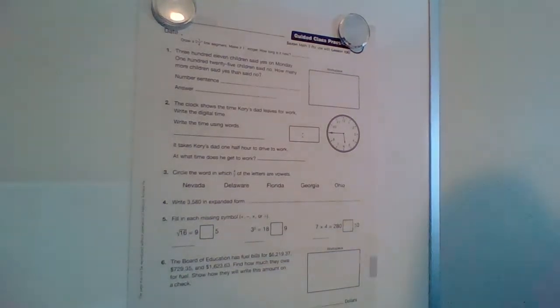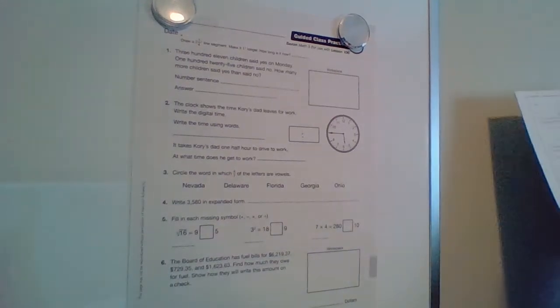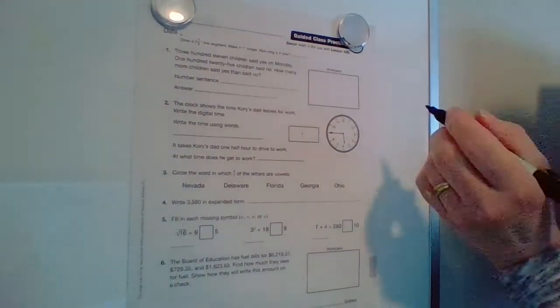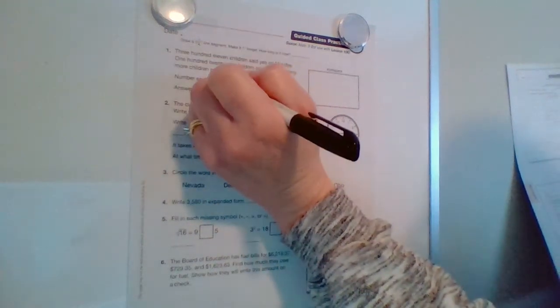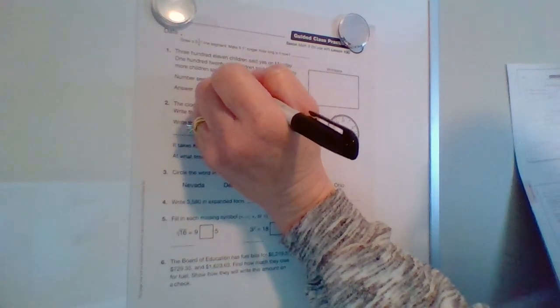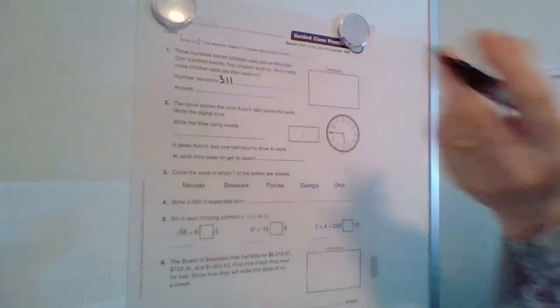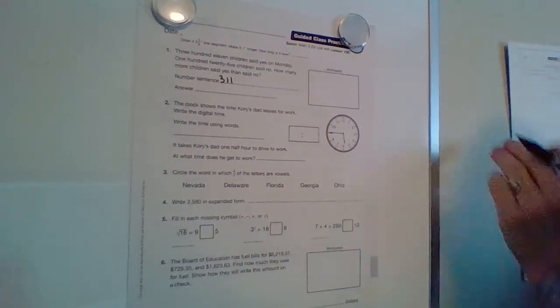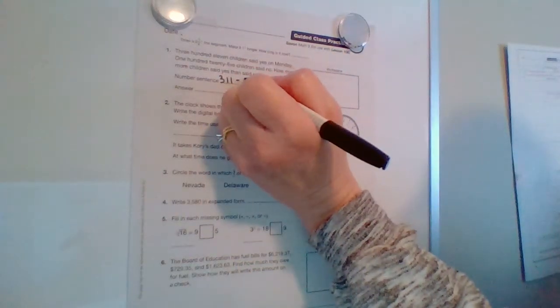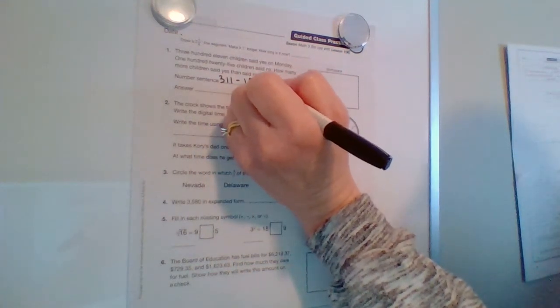I had to get my marker. Okay, so we have 311 children. And then we're going to subtract 125.